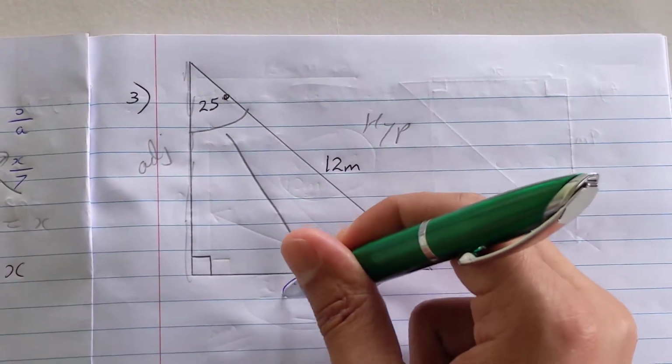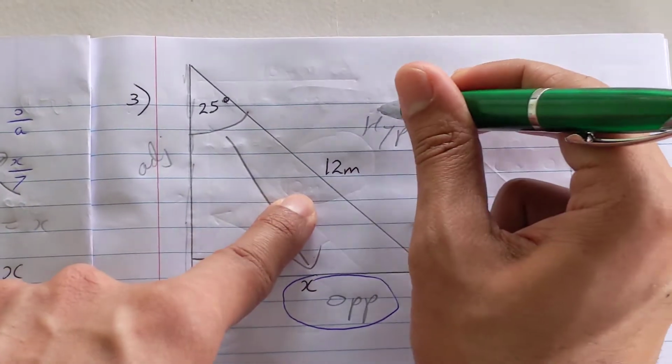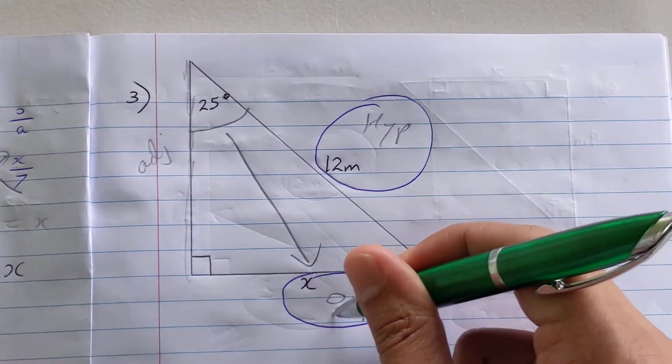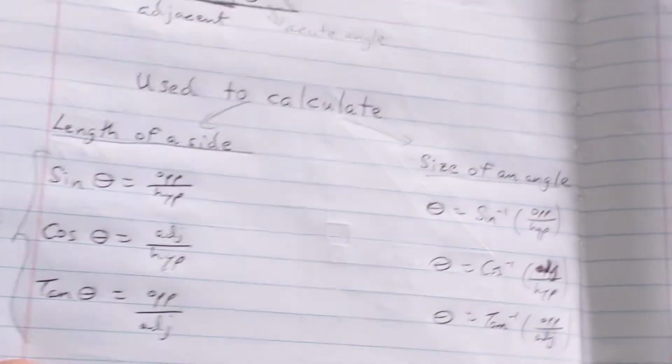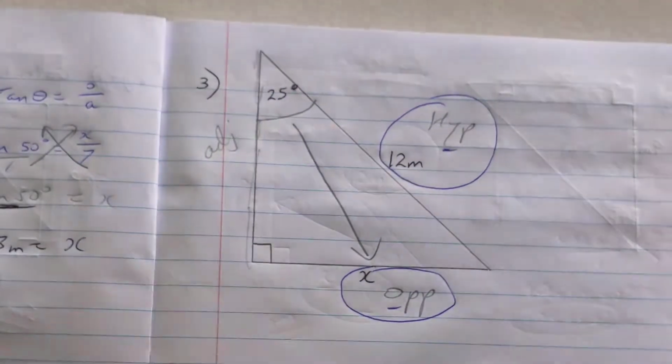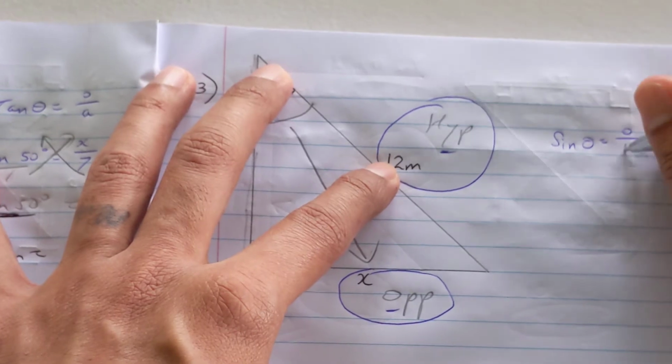Now it's time to decide which ratio I'm going to use based on the information I have. They asked for x, so I have no choice. I have to use this side. And which one gives my number? The 12 is the hypotenuse. So I'm using opposite and hypotenuse, which was the last one we didn't do. I want to use all just to make sure you see all of them. This one is sine. So sine theta will be the opposite side over the hypotenuse.